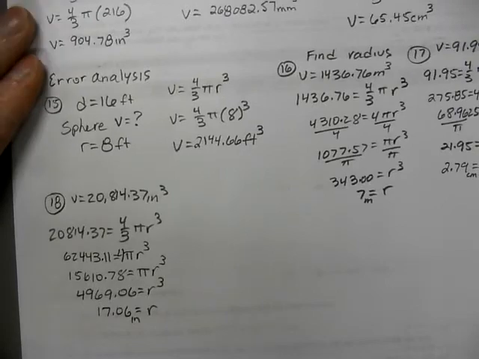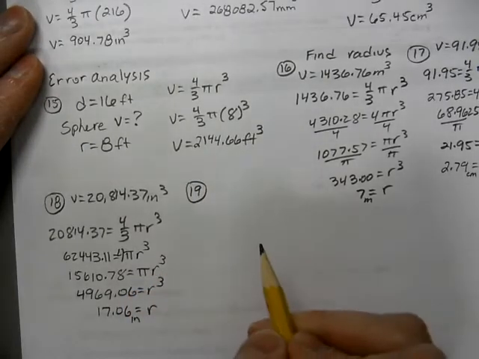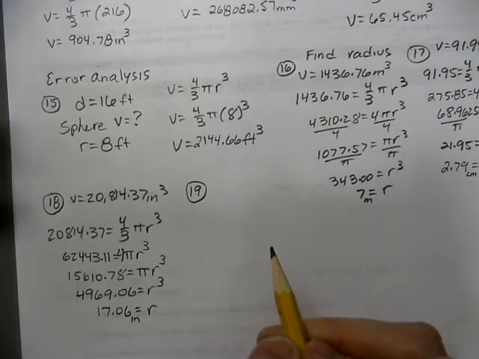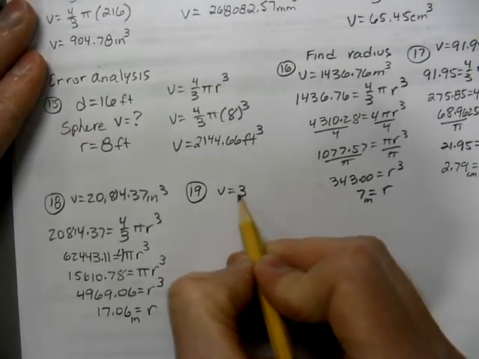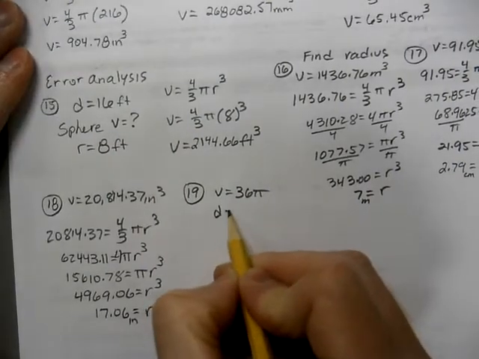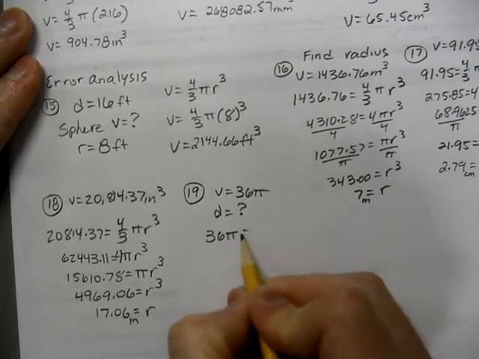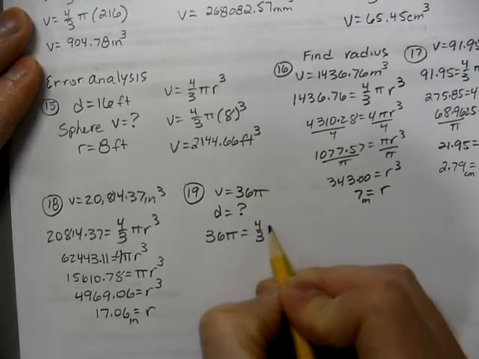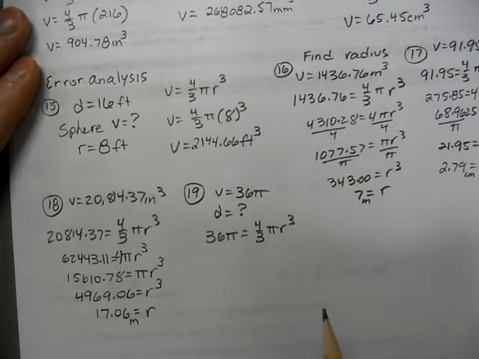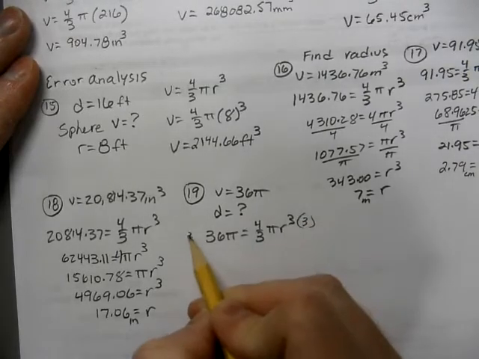And for number 19, we know the volume of the sphere is 36 pi. What is the diameter? So we're going to multiply both sides by 3.